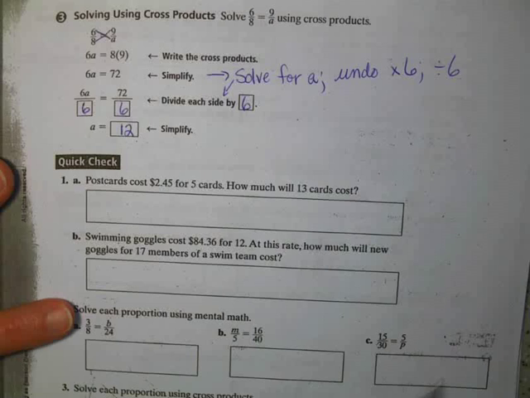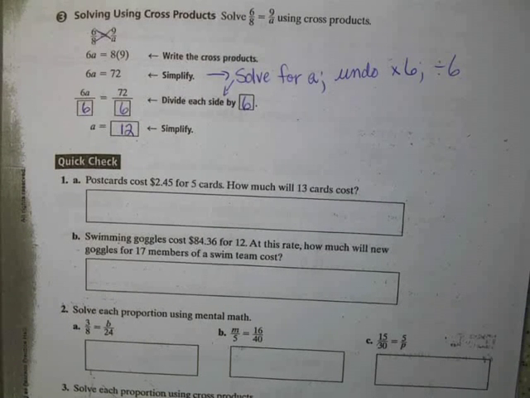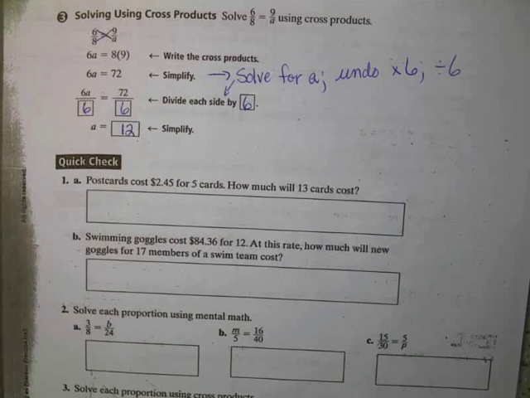Alrighty. So here are several quick checks for you to answer. They go pretty nicely with the examples. So go ahead and work through these. Have them ready for discussion next time we meet in class. Please be sure you write down all of your work and bring in any questions you might have as well.